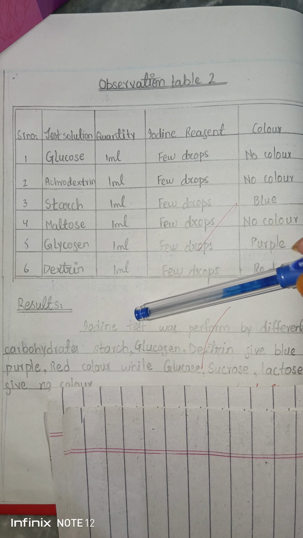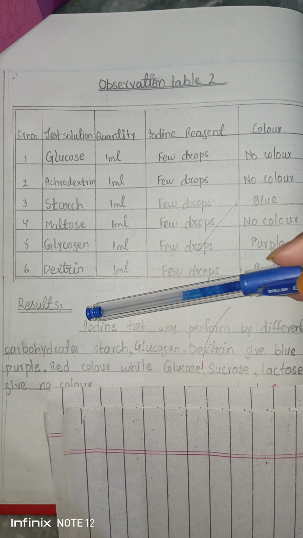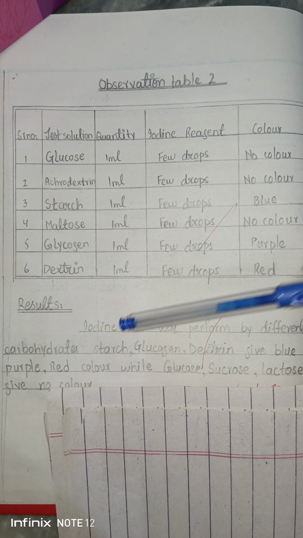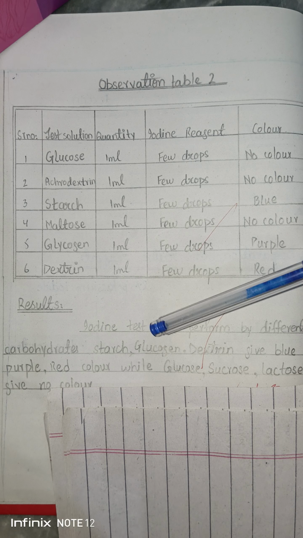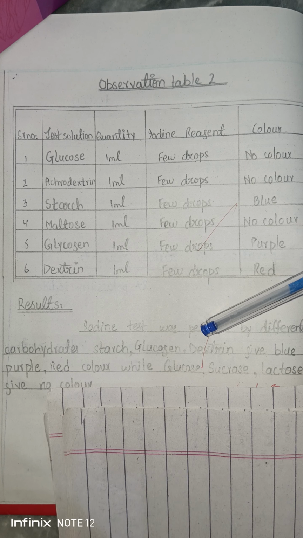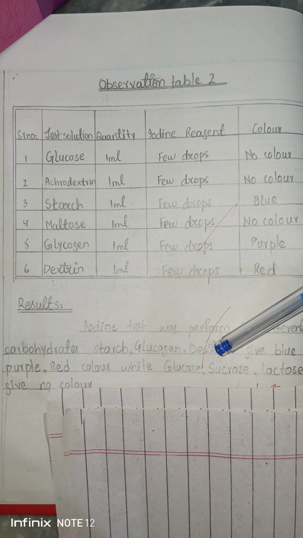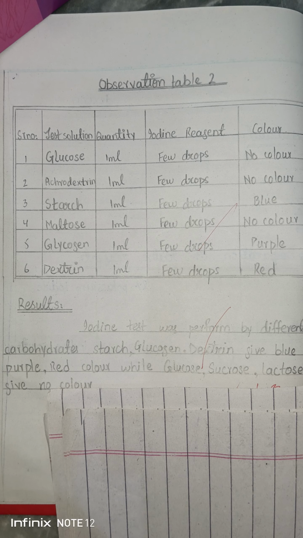In the last you will write the result that the iodine test was performed with different carbohydrates such as starch, glycogen, and dextrin, and they give blue, purple and red color. Starch gives blue color, glycogen gives purple color, dextrin gives red color, while glucose, sucrose and lactose give no color.